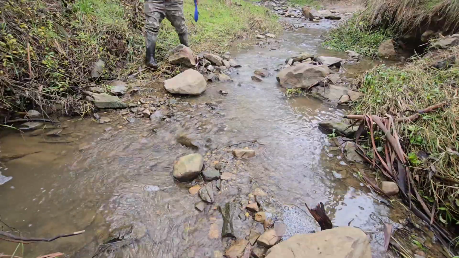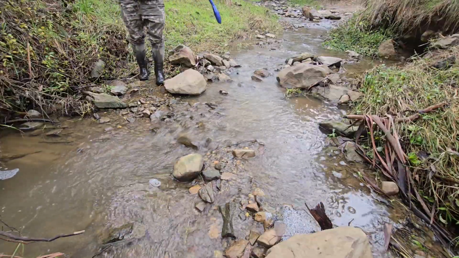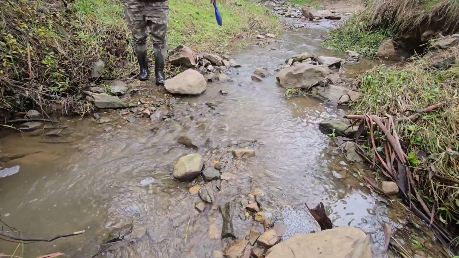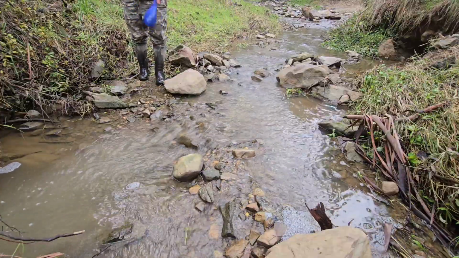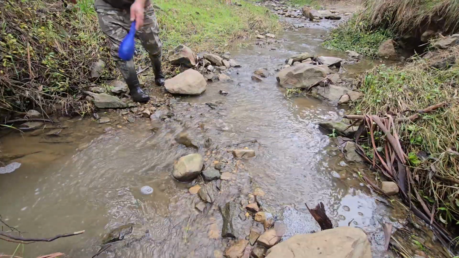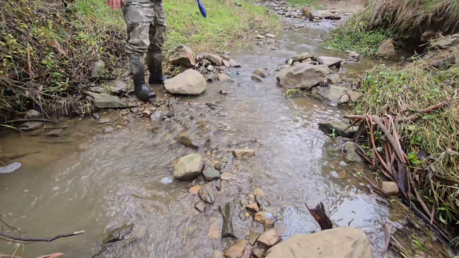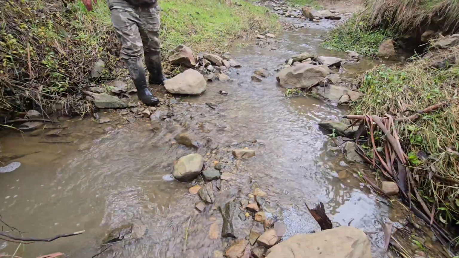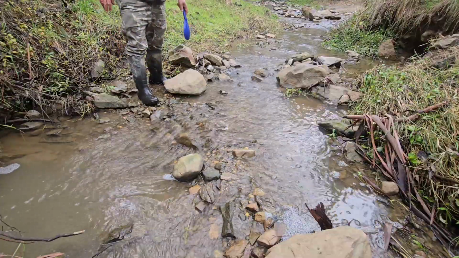So as we can see, there's a nice line. A lot of it is still going straight down, even though it looks like a lot of the flow is coming this way. There's still a lot of flow going straight down the creek rather than hooking off to this side.